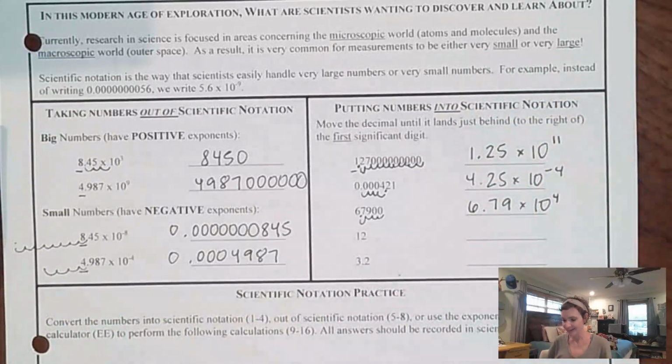All right, this one, y'all get a little bit freaky when the numbers are not big or small. 12. It wouldn't be necessary to represent the number 12 in scientific notation, but I like to be funny and trip you up sometimes, but it's not that big of a deal.